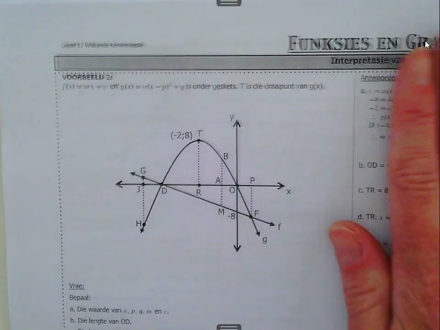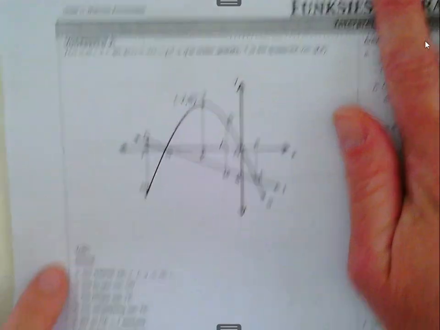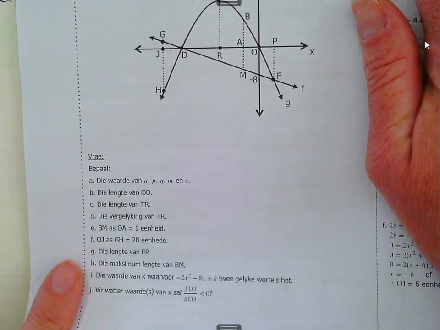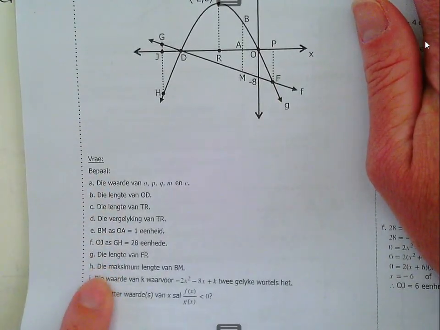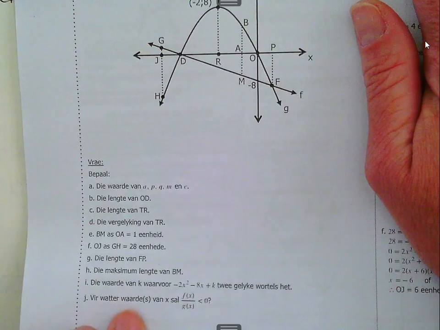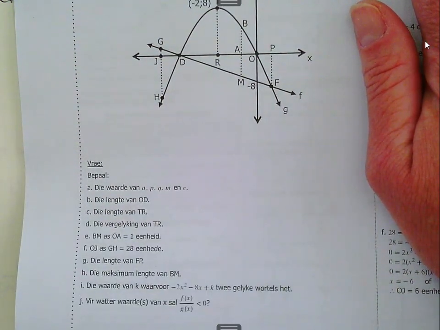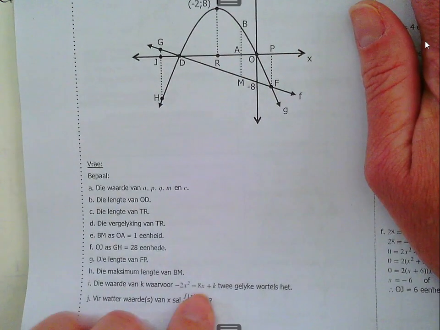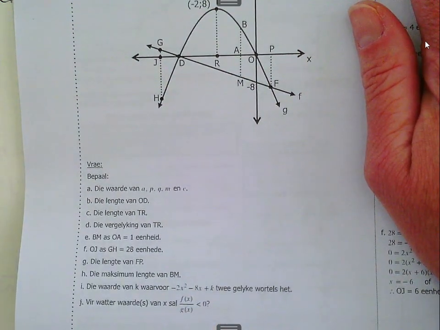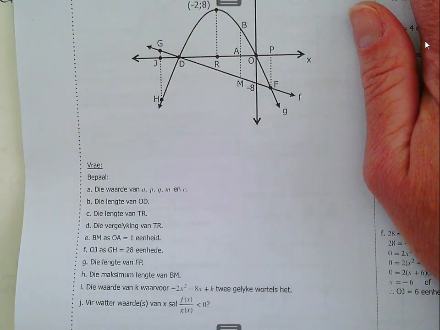But don't just copy the answers. Close it and then you answer these questions. You will notice the first ones, they're easy. Then they get to the length of FP. The Afrikaans class said FP was not the one that they were struggling with. The maximum length. You guys know that one now, the maximum length. Then the next one is K, find the value of K to have 2 equal roots. That's what we did now, the K with the equal roots.